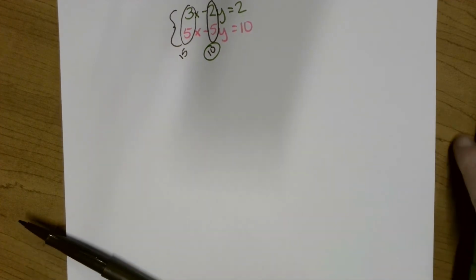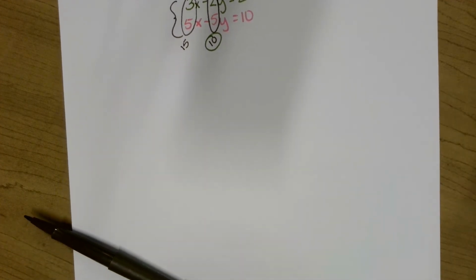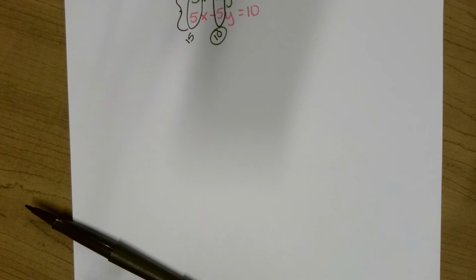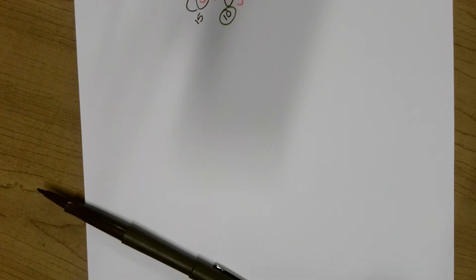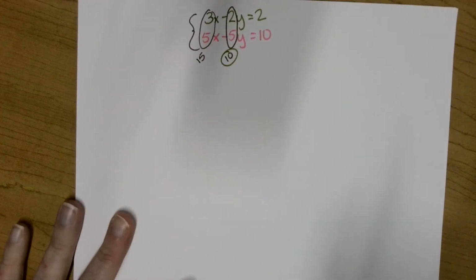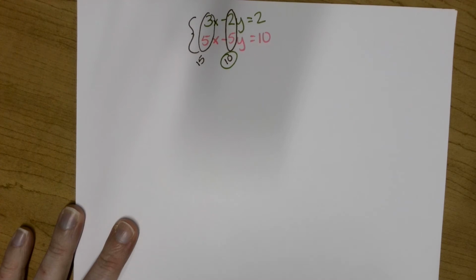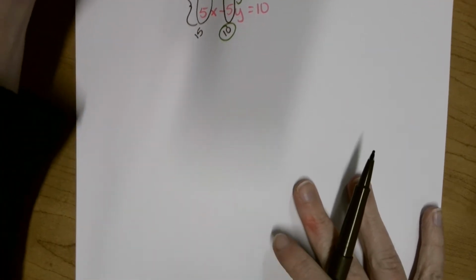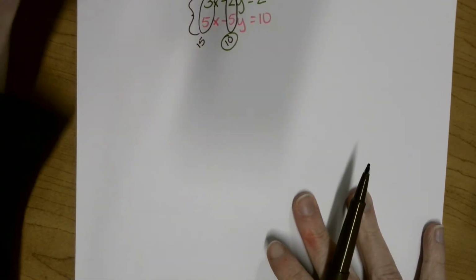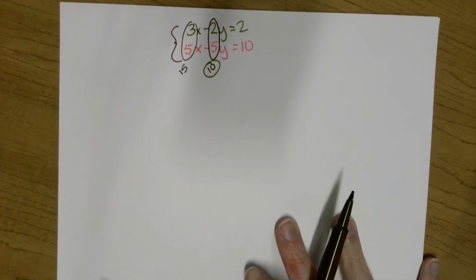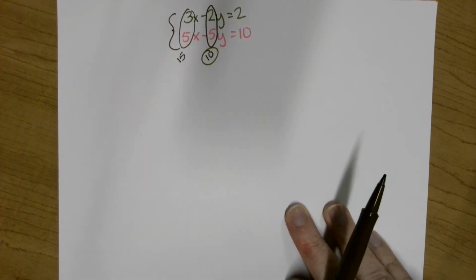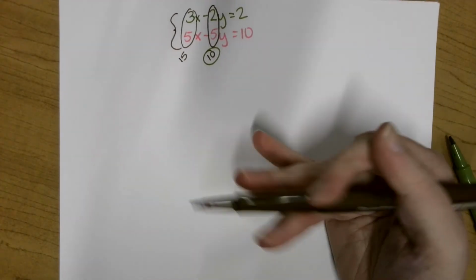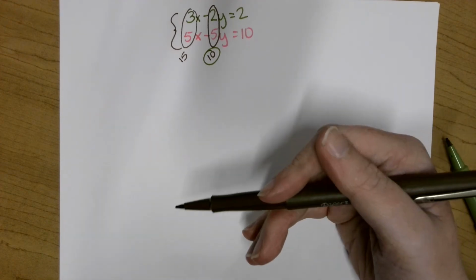That's not to say that if you choose to eliminate X's, you're wrong, because you're not. You could eliminate X's and do the math and get your Y and then plug it in and solve for X. And if you're doing this right, you will get the same thing as me. I'm trying to adjust so that my paper's not hanging off the edge. You can still see. All right, you can do it differently from me, and that's perfectly fine.